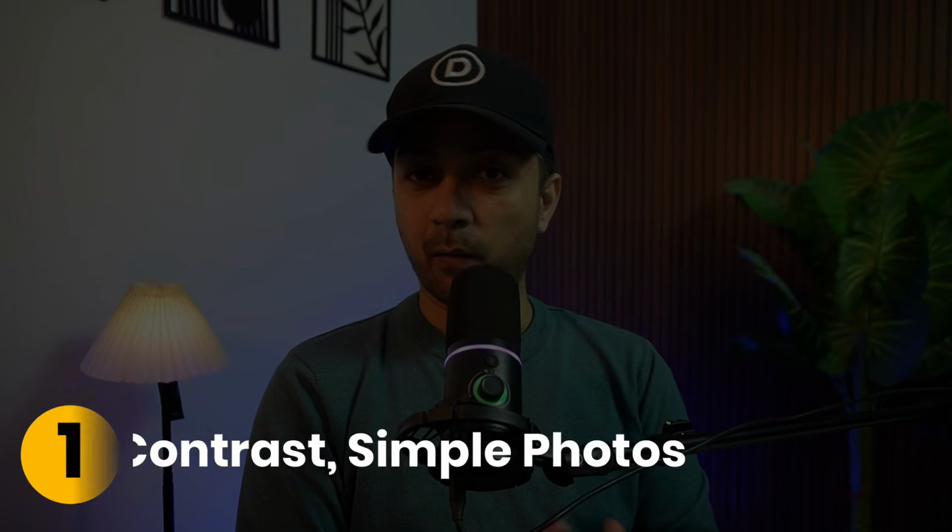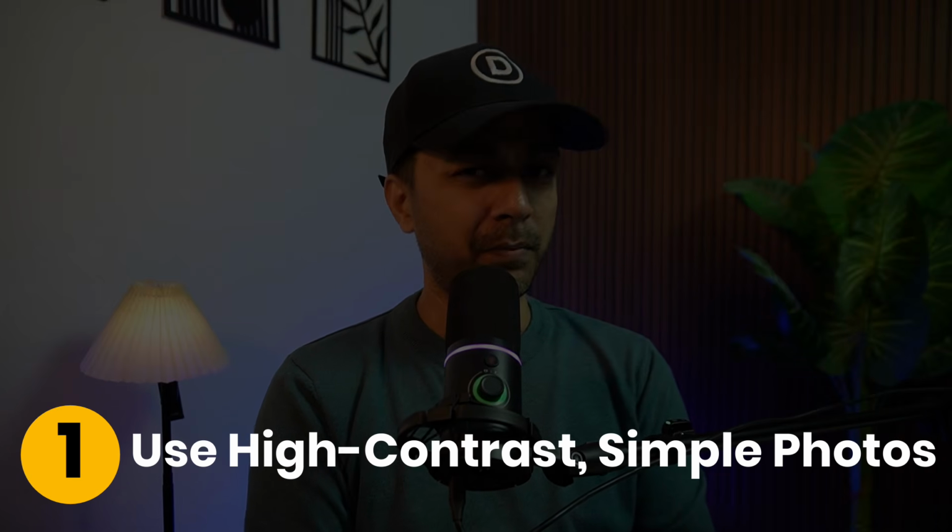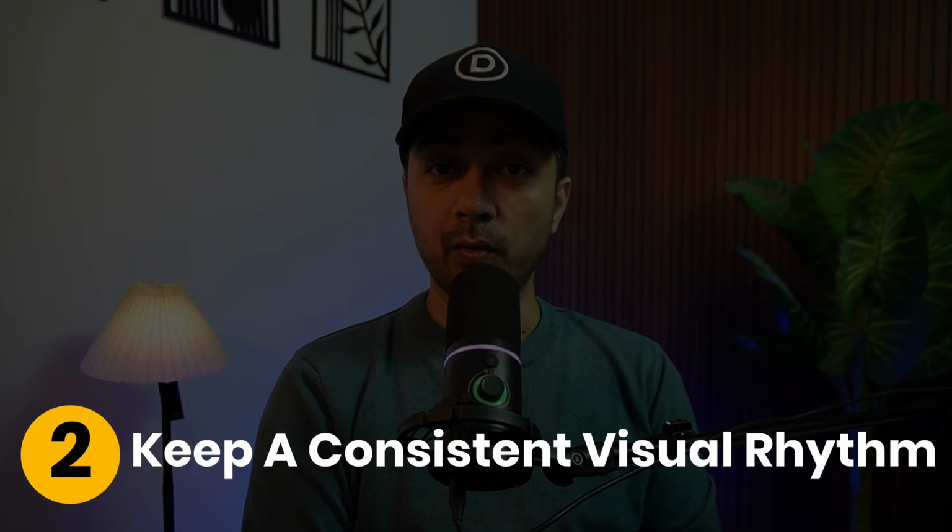Now to get the best results, keep these quick tips in mind. Number 1. Use high contrast and simple photos. Masking crops aggressively, so choose images with clear subjects and strong contrast. Avoid busy backgrounds that lose details when clipped. Number 2. Keep it consistent and visually rhymed. If you are using multiple images, make sure you choose photos with similar tone and style to keep the layout cohesive instead of chaotic.